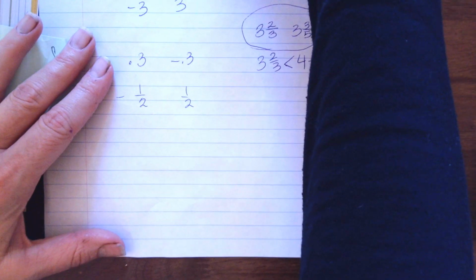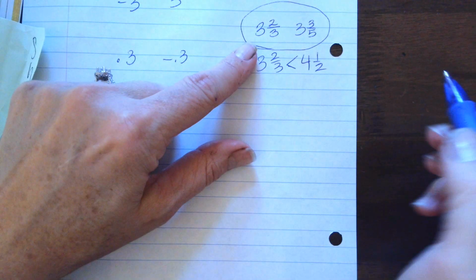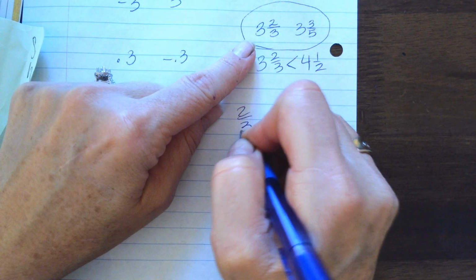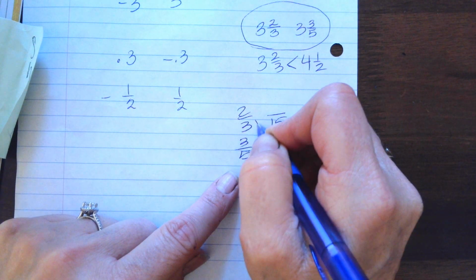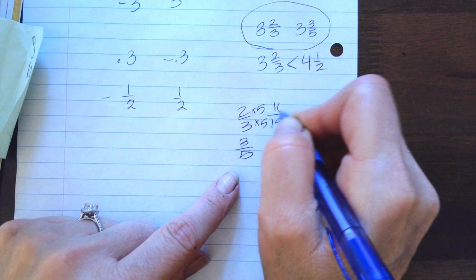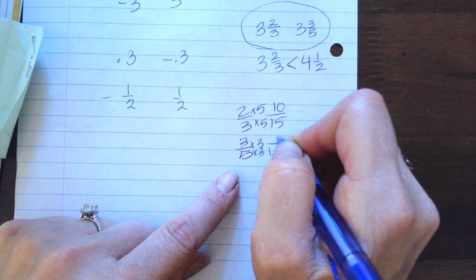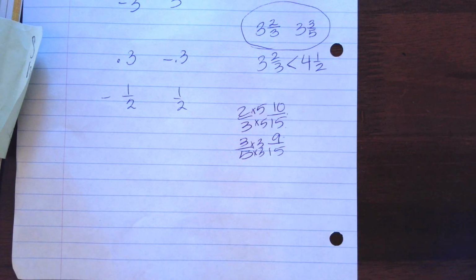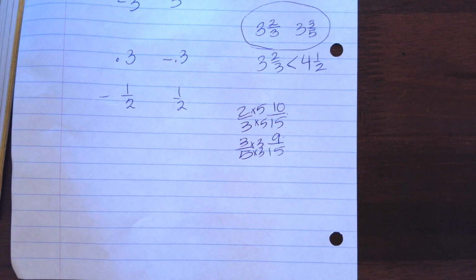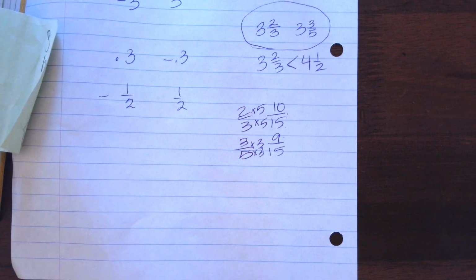So what we're going to do is make it into an equivalent fraction by doing 2/3 and 3/5. We find the common denominator. And then once we have the common denominator, it's very easy to see. Is 10/15 bigger or is 9/15 bigger? Does that make sense to you, Shri? Yeah. Okay, awesome.